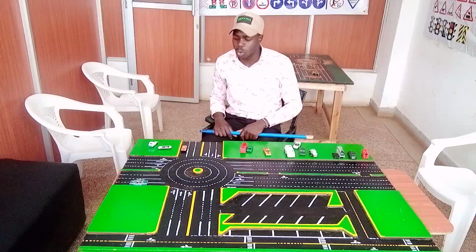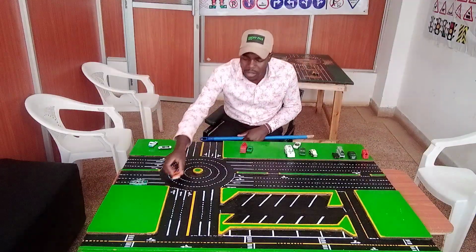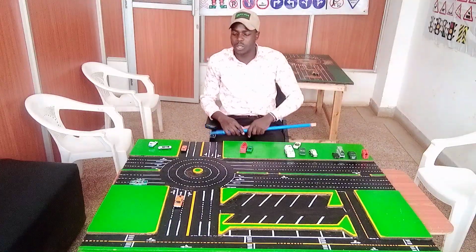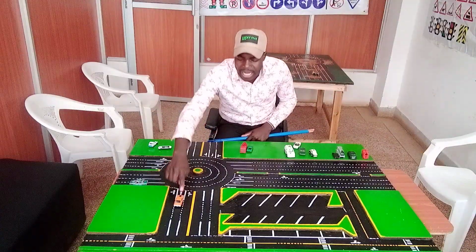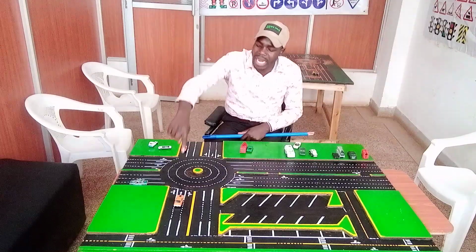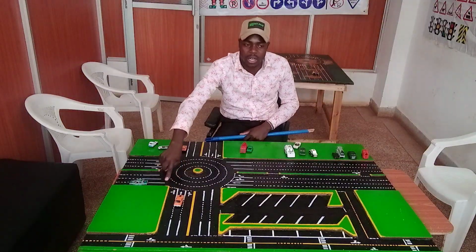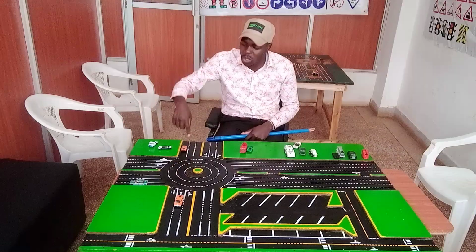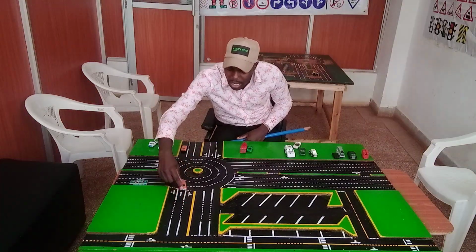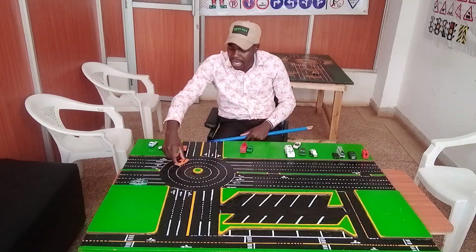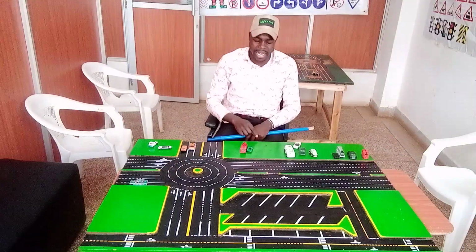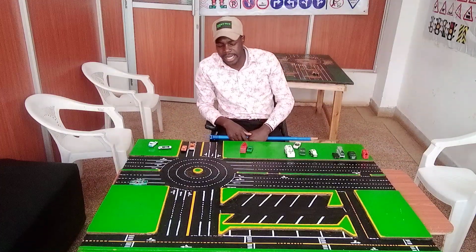That is lane 1. Lane 2, when you come to lane 2, you will find that lane 2 has only one option. Because when I was in lane 1, I joined lane 1 at the roundabout. Now that I'm in lane 2, I'll also join lane 2 at the roundabout and go straight. I'll maintain that lane, then I'll exit lane 2 at the far end. That is the only option that lane 2 has.